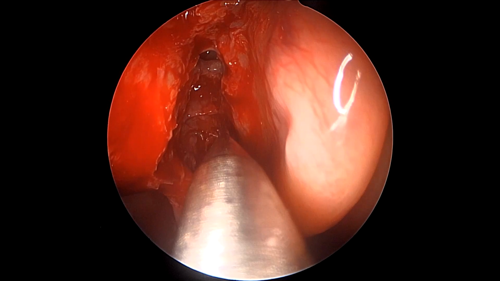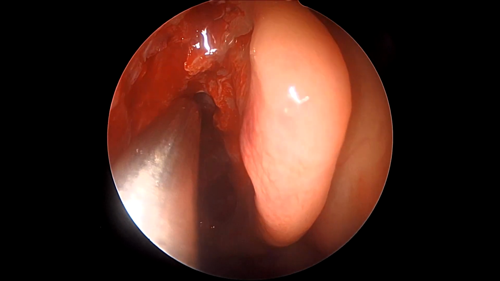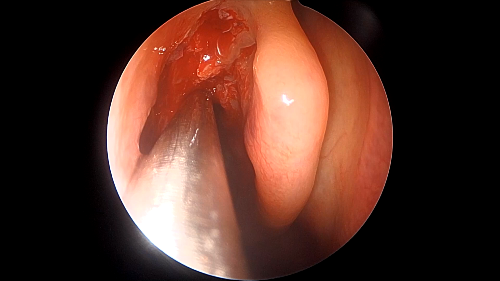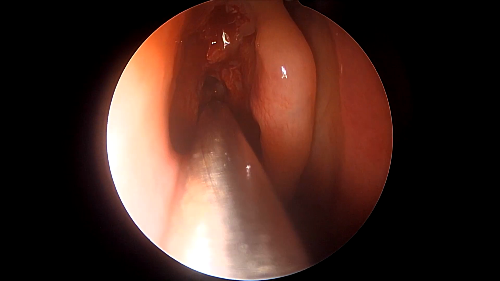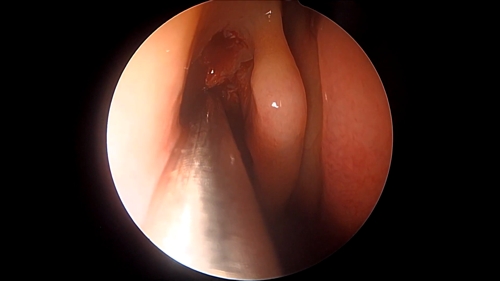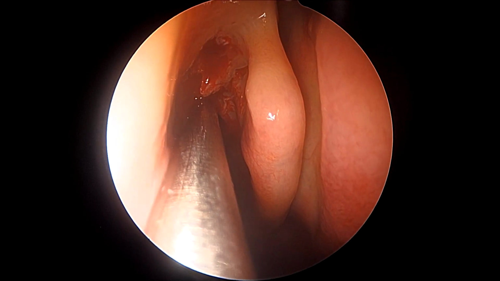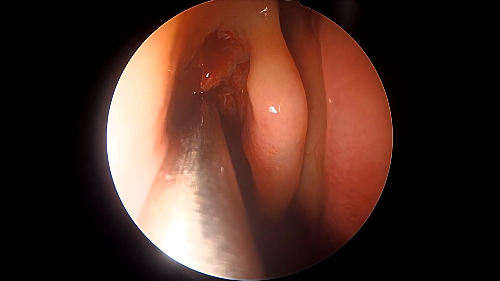Now here we are using a navigator probe to once again reorient us towards the anatomy. That would be the anterior ethmoidal region, the anterior ethmoidal skull base. As you can see, it is still behind the region of the agger nasi and the frontal recess.